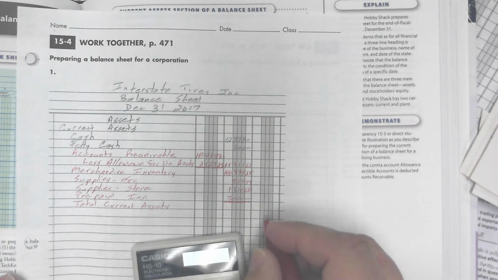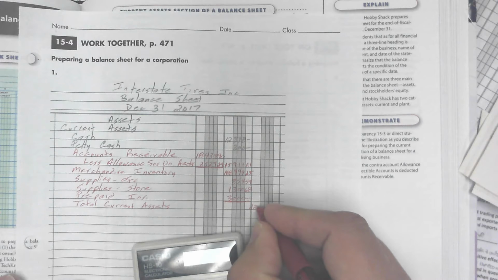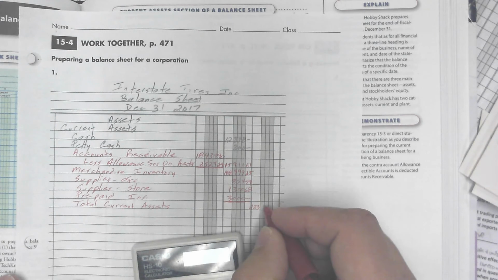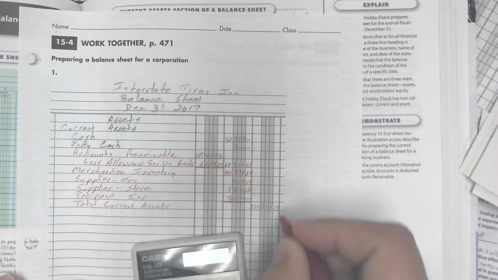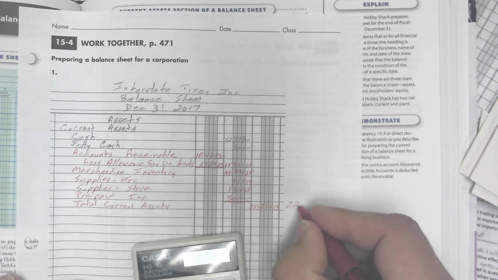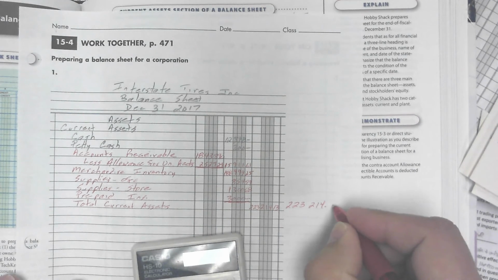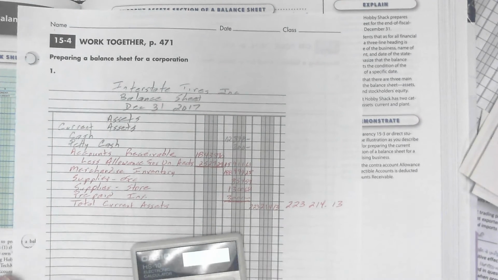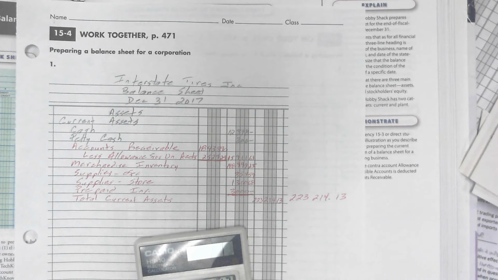We get our total current assets are $223,214.13. I'll write this off to the side bigger. So there's what we should have so far for assets.